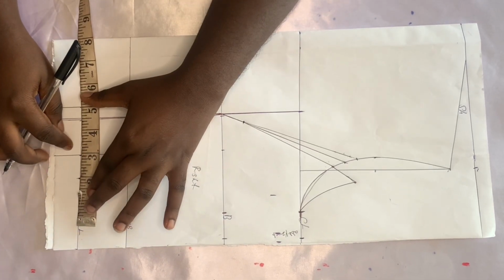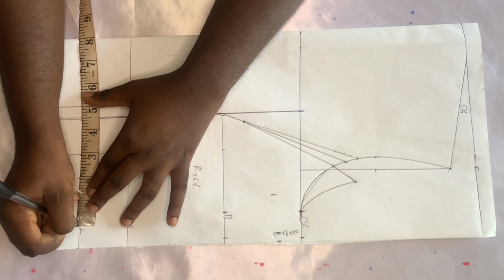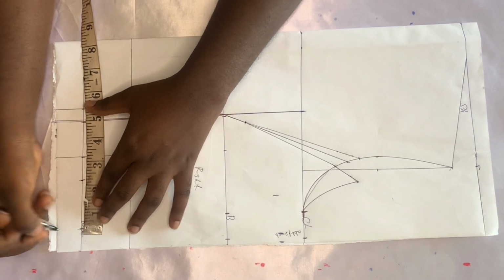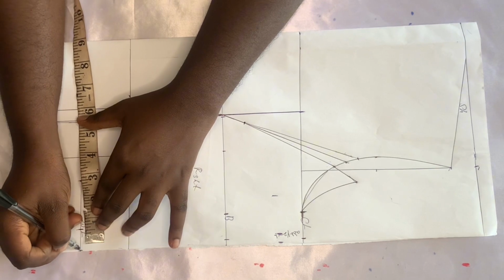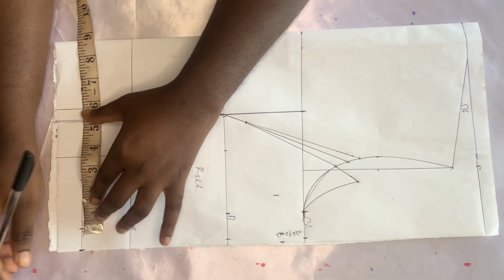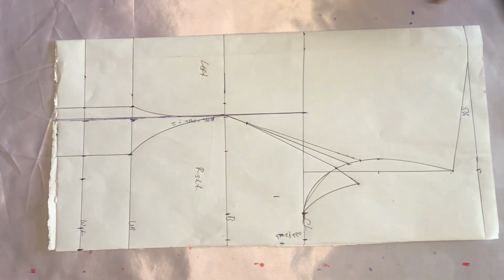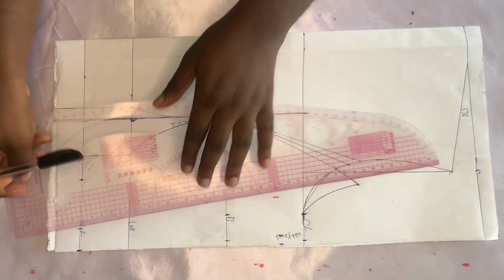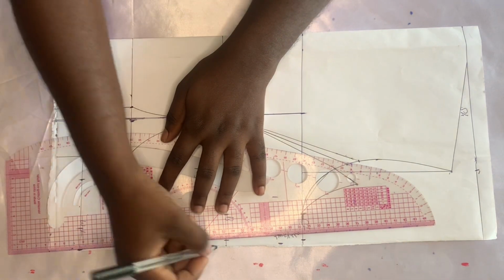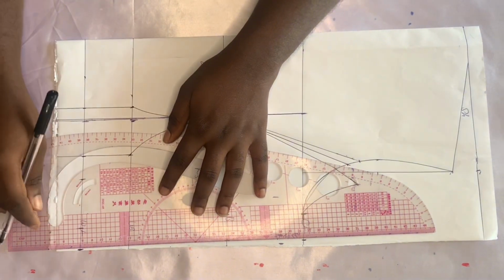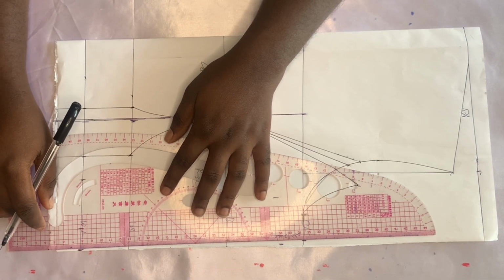So you add the 2 inches for the dart that we're going to cut out, and your 1 inch for sewing allowance. So just mark it, and we'll add half inch later when we are cutting the top. When we are cutting it, we'll add half inch to all the relevant parts. So now take your ruler and connect the lines.